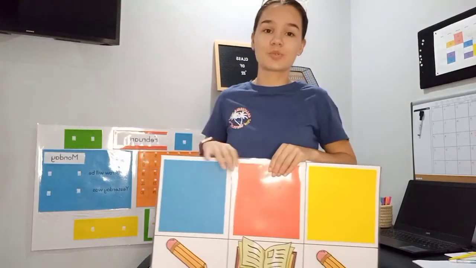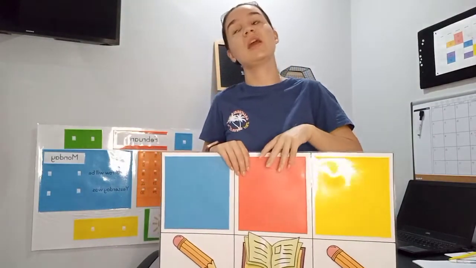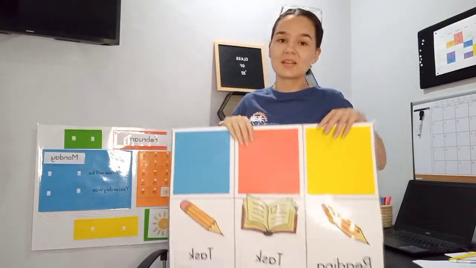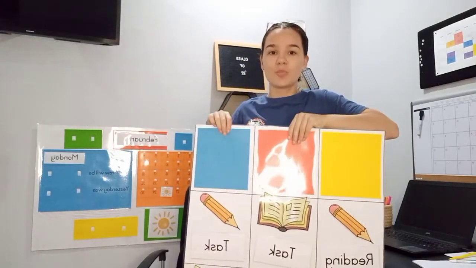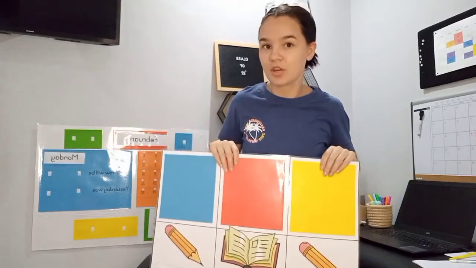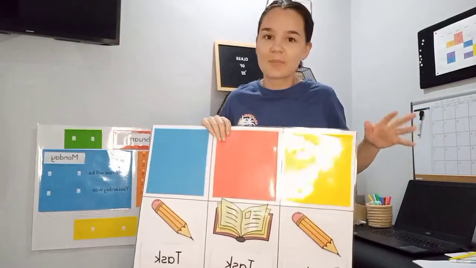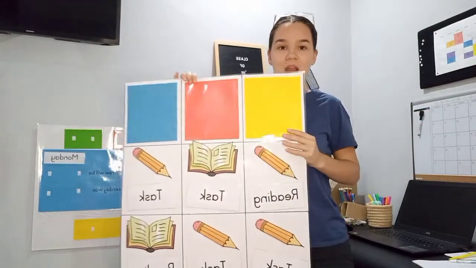You'll have different groups. So they can be color groups, they could be animal groups, they could be Disney groups, it could be any type of group. But basically you'll have your yellow group, your red group, and your blue group. So the kids obviously don't know why they have all these different groups, but it's basically the different levels. And that is just something that you have to decide for yourself how you'd like to do that.